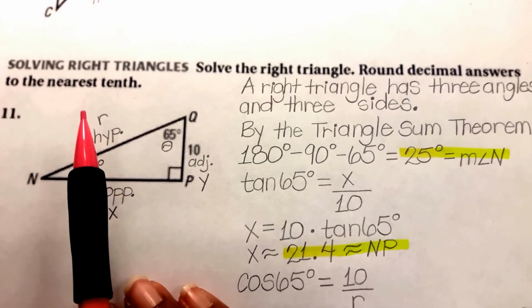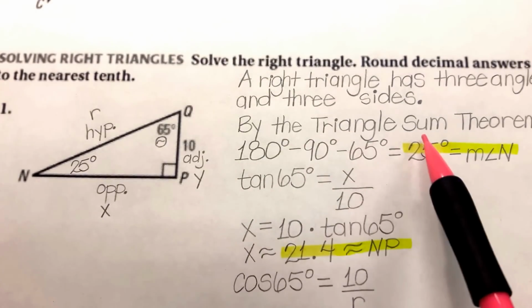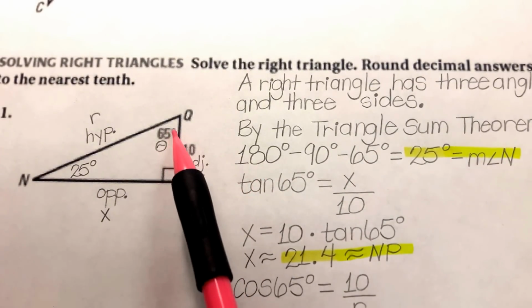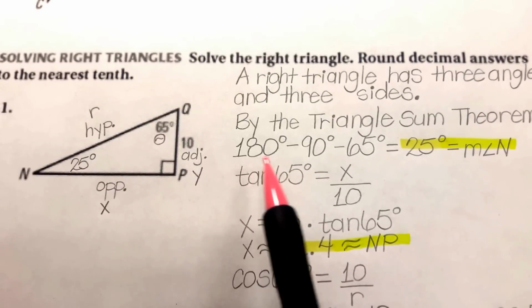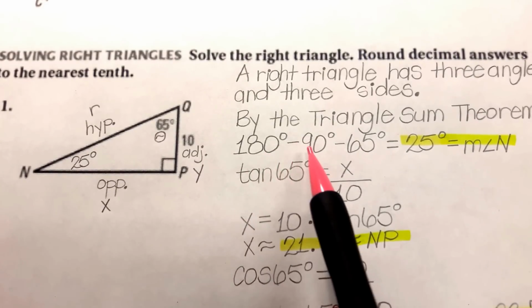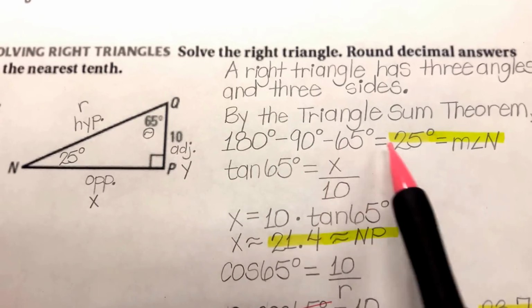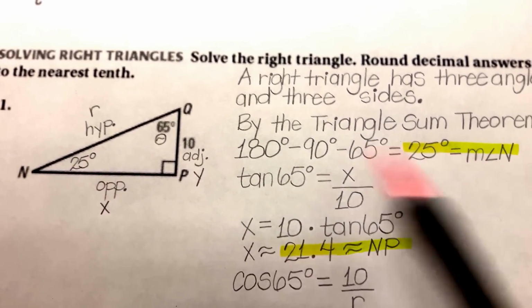I can easily find that in so many different ways. But the simplest way is by applying the triangle sum theorem. I know my interior angles should always add up to 180. So I'm just doing a little shortcut: 180 degrees minus 90 degrees minus 65 degrees. That equals 25 degrees, which gives me the measure of angle N.